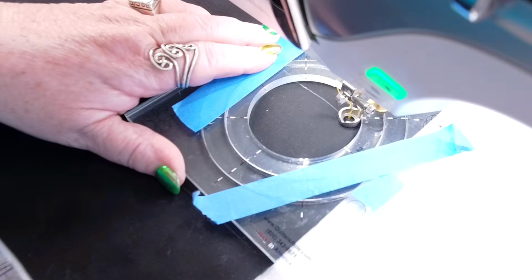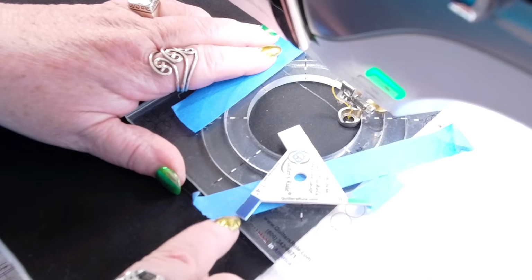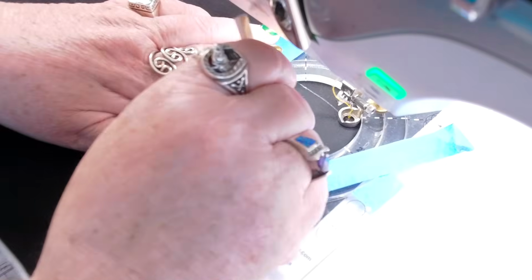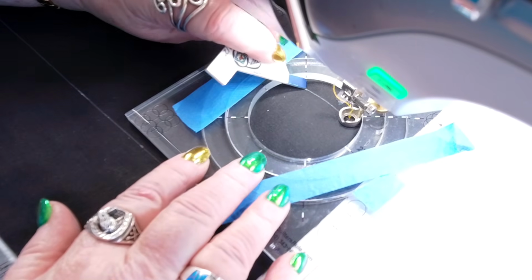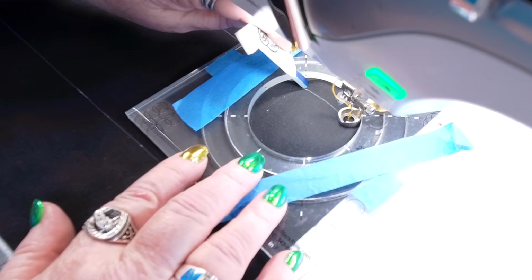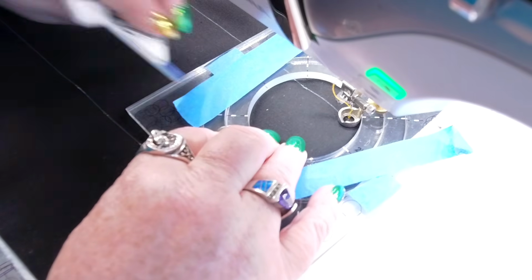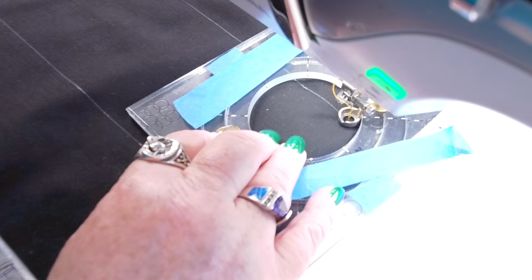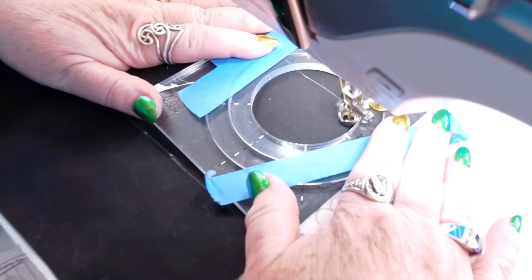And since I don't have anything on the other side, I'm going to use my measuring gauge. I'm going to use the 1/4 inch side, and I'm going to line it up on the fabric and then make sure I've got my template the proper distance so that it stops on the line. We're going to stitch 3/4 of a circle.